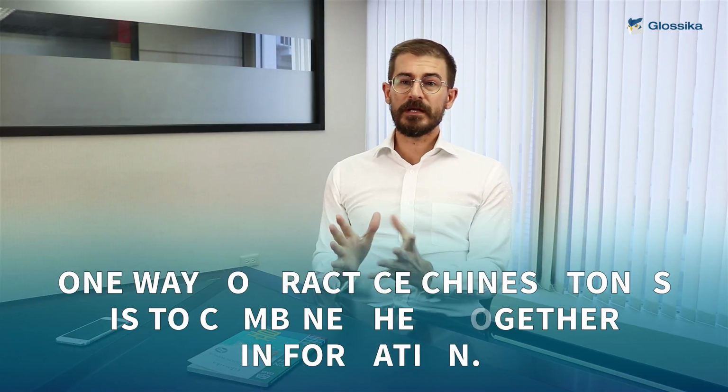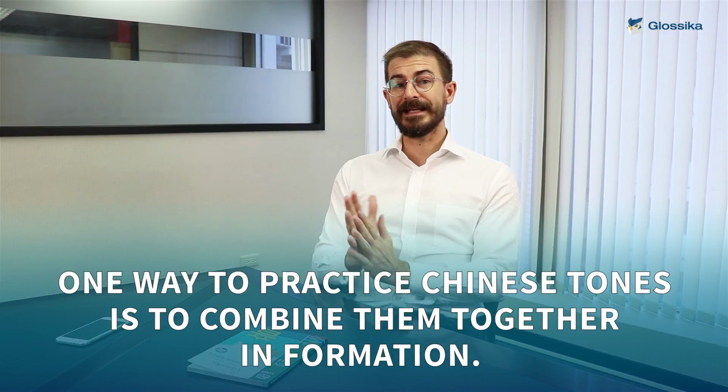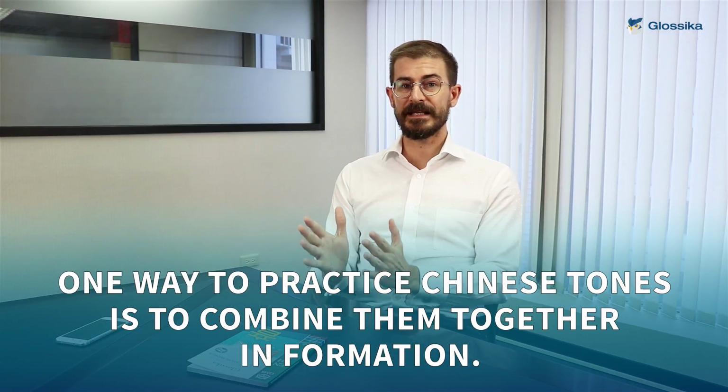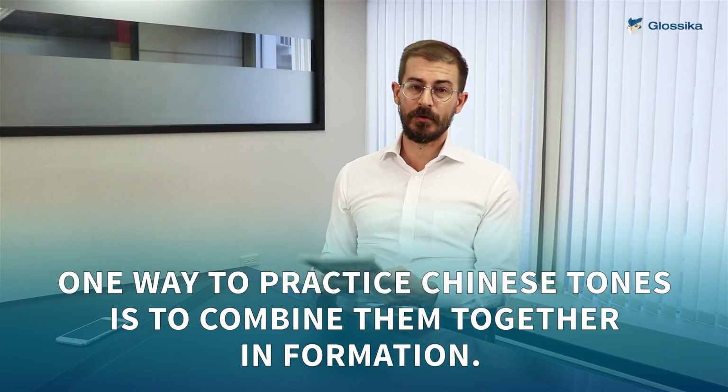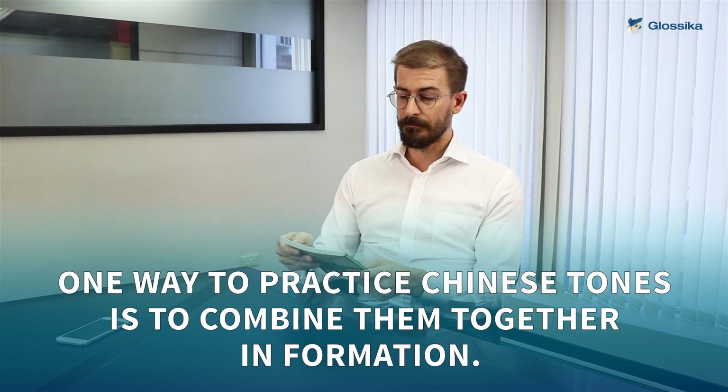So one of the hardest things to learn about the Chinese tones is when you start to put two syllables together and you have 2 tones that differ. Sometimes a lot of foreigners who are learning Chinese, their tones will go astray. And so one way to practice this is by combining the tones together in formation. So I actually wrote this book a few years ago, Mandarin Chinese Pronunciation Manual. We're going to put it back up on our website so you can download it.